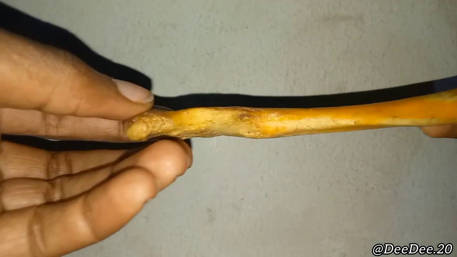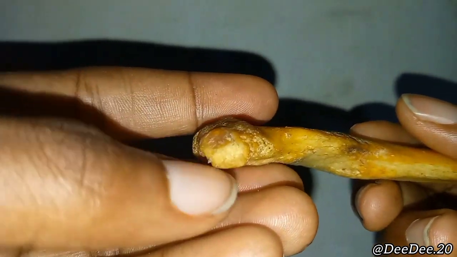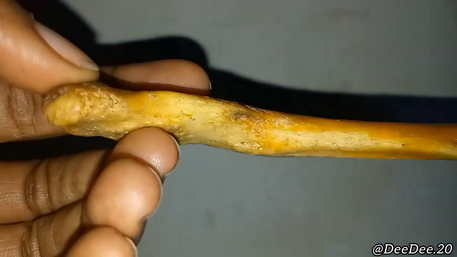Attachments of the clavicle. The lateral end, at the margin of the articular surface of the acromioclavicular joint, gives attachment for the joint capsule of the acromioclavicular joint. On the medial end, we have attachment for the fibrous capsule surrounding the sternoclavicular joint.